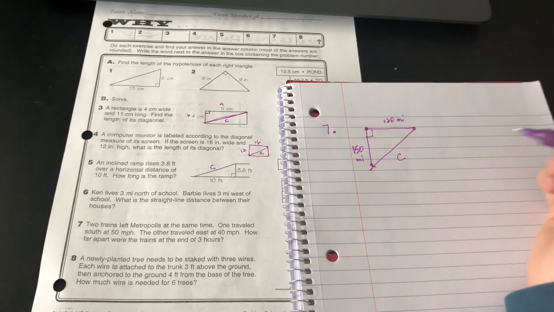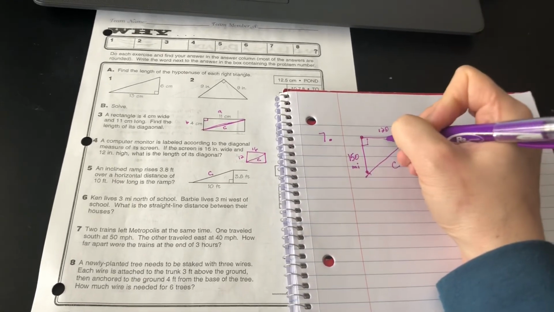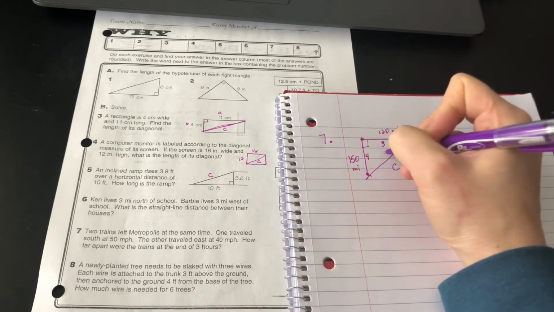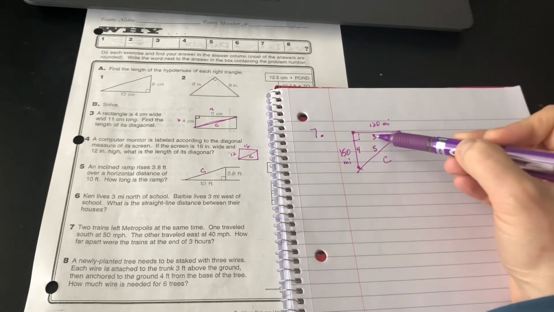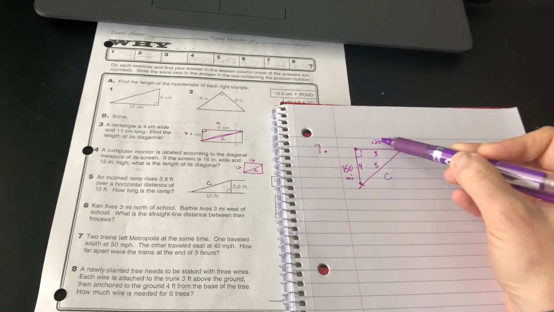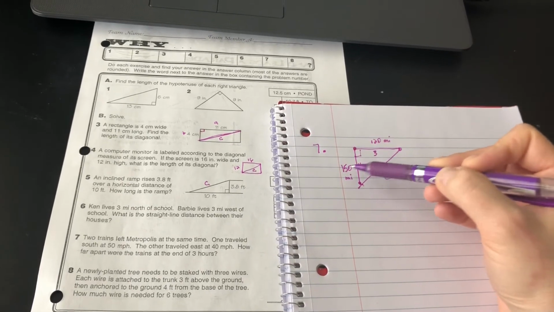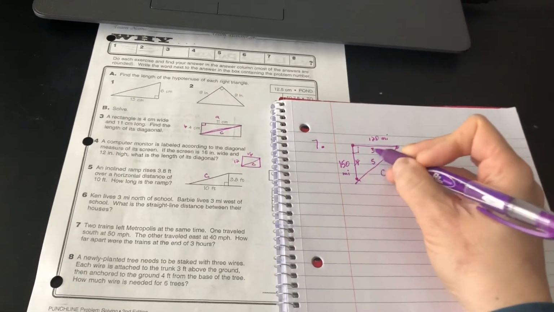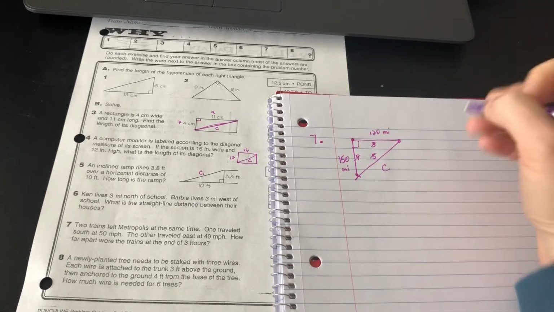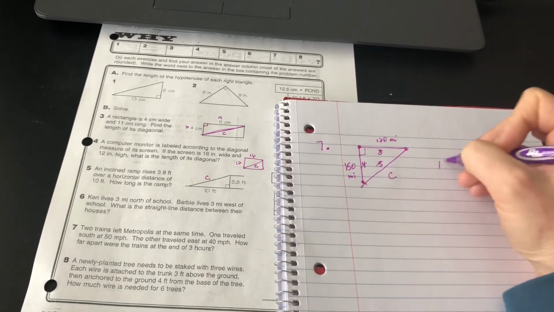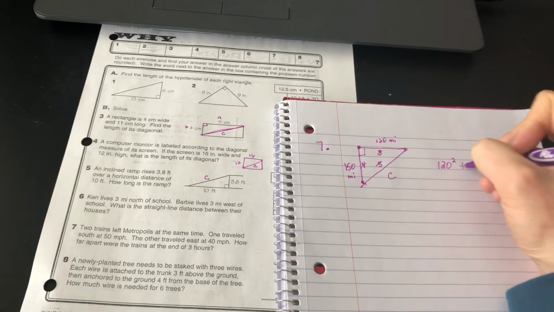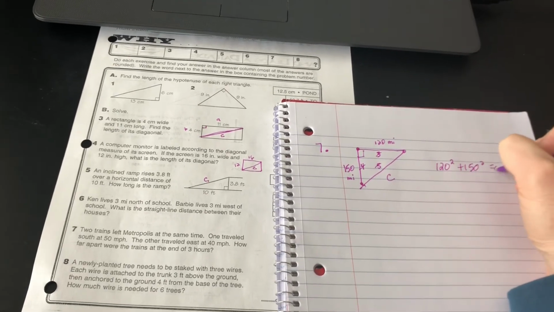Now, I'm suspicious on this one also that it might be a 3, 4, 5. If I write those numbers in there, this is 3 times 40. This is 4, that's not going to work. So I thought it maybe was, but I think I was wrong there. So 120 and 150 are my legs. 120 squared plus 150 squared equals C squared.